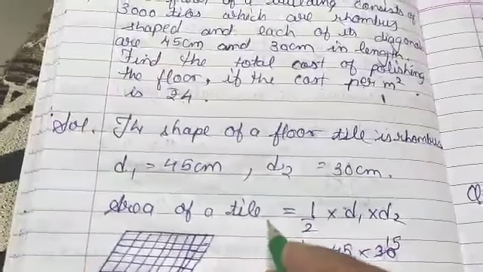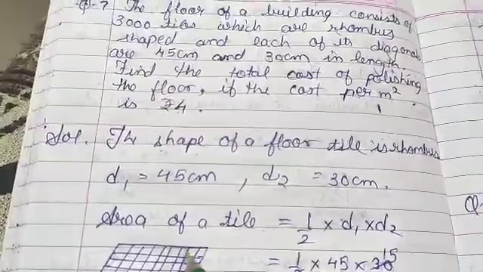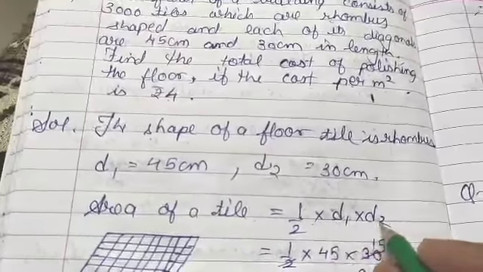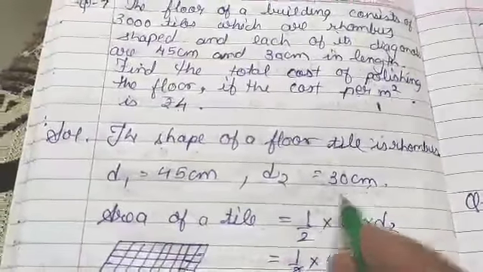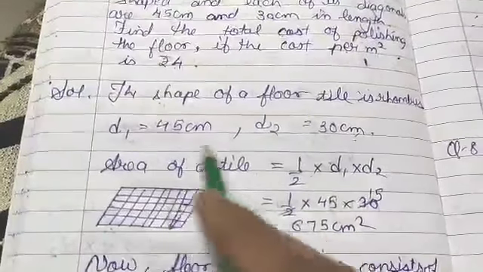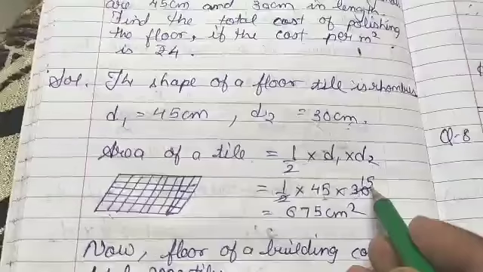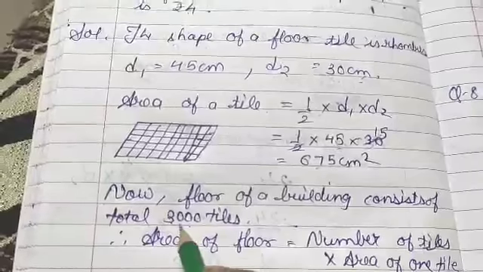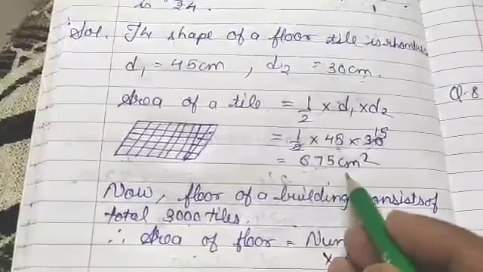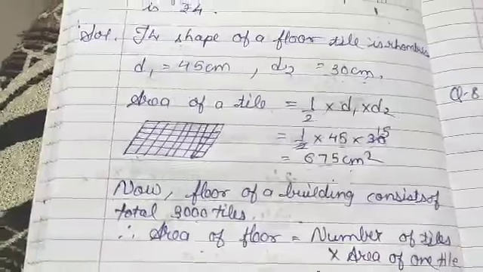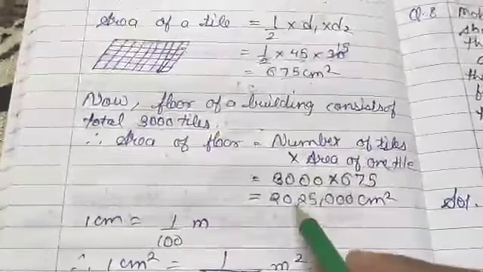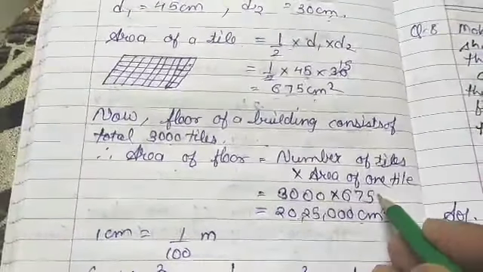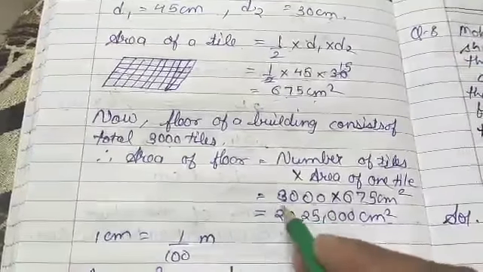Now here the area of a tile, which is in rhombus shape, is half into d1 into d2, the product of its diagonals. The lengths of both diagonals are given. So half into 45 into 30: 2 15s are 30 and 15 45s are 675 centimeter square. Now dear student, this is the area of just one tile, so multiply with 3000, the number of tiles. 3000 multiplied by 675 gives 20,25,000 centimeter square. When you multiply with 3000 such tiles, you will get 20,25,000 centimeter square.